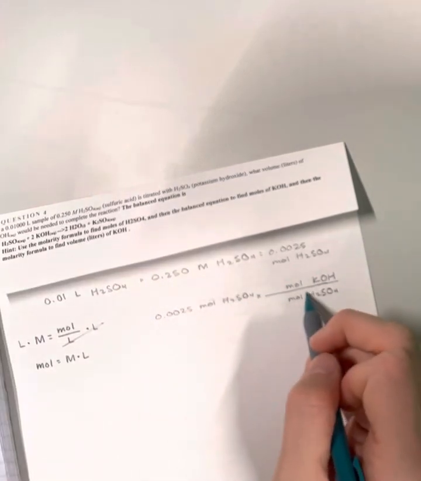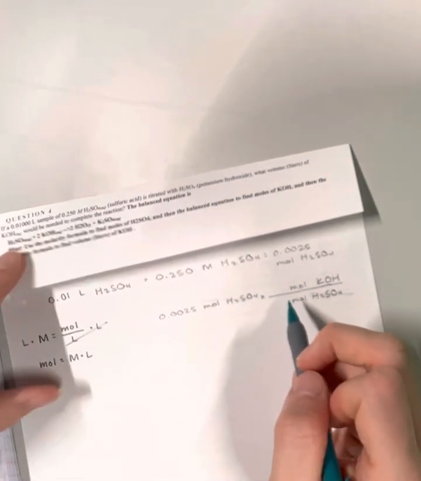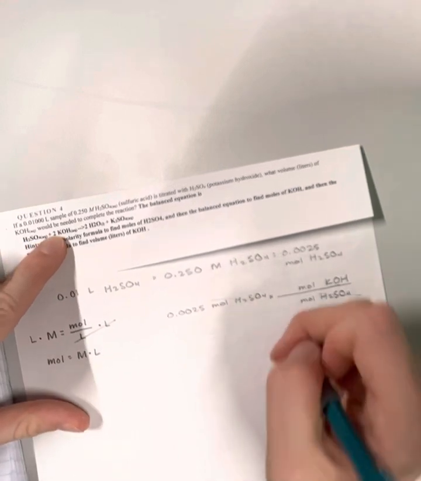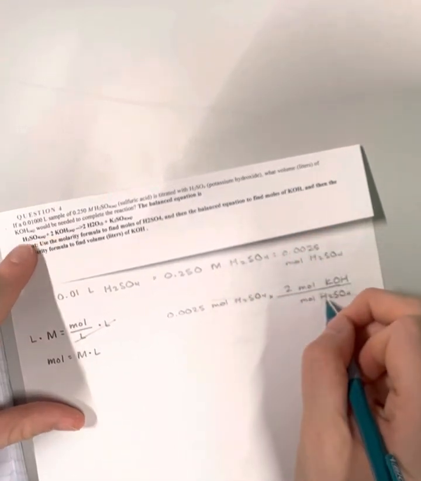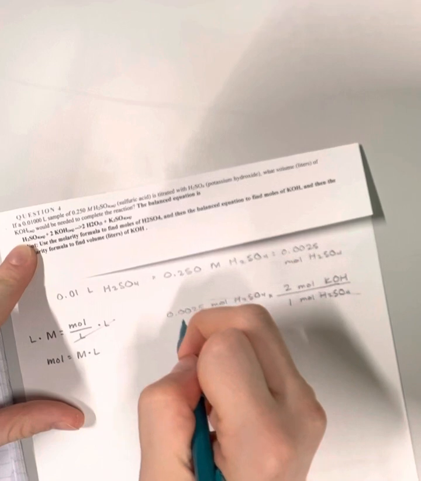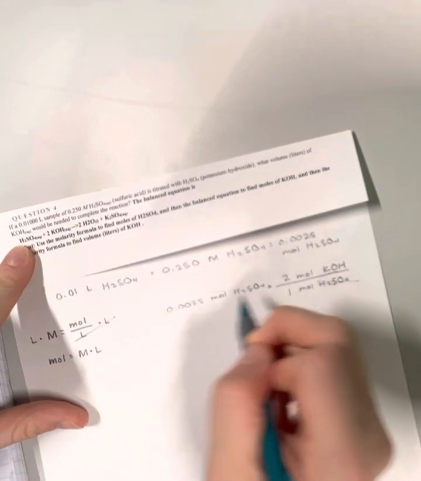And so these are going to cancel, and then we're going to find the coefficients from here. So we're going to have 2 here, and then we only have 1 here, so we're going to do the 0.0025 times 2. And so that will give us the moles of KOH.